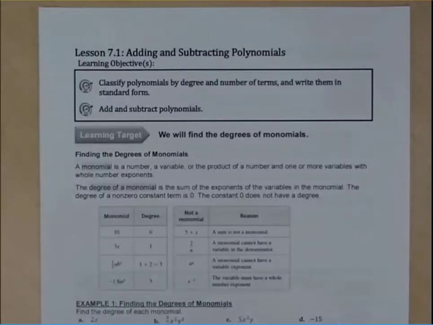In today's lesson, we're going to learn to add and subtract polynomials. Our learning targets for today are to classify polynomials by degree, number of terms, and write them in standard form. We will also be adding and subtracting polynomials.